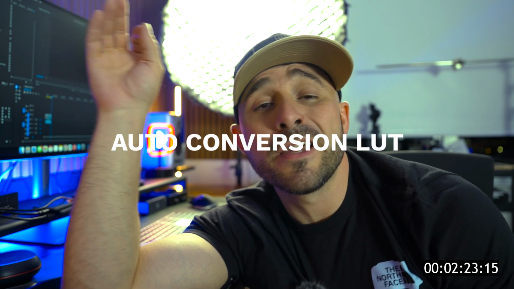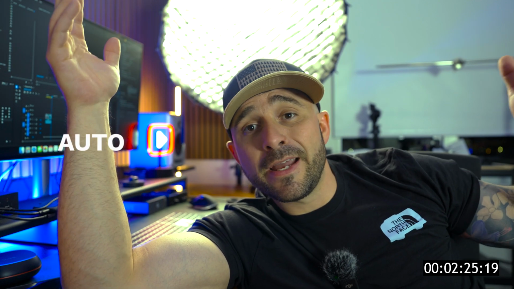Tip number four, since we're on color, let's go ahead and talk about an auto conversion LUT for your color grading right in Premiere Pro. If you haven't been shooting in log because you're worried about the color grading process, now with a click of a button, it'll automatically convert your log footage to Rec 709.